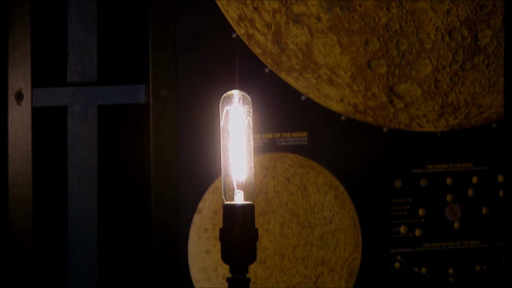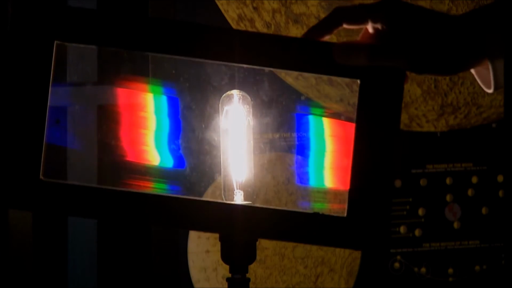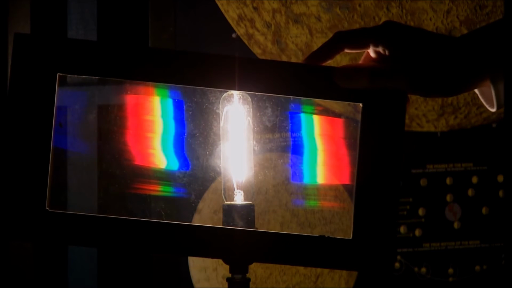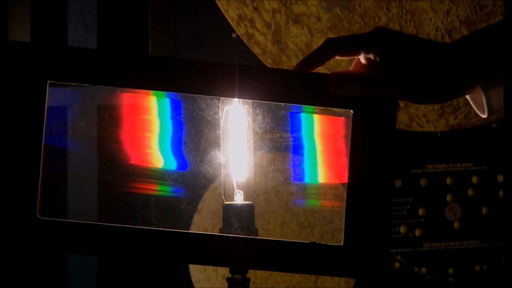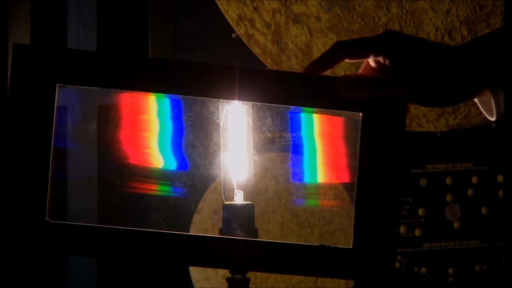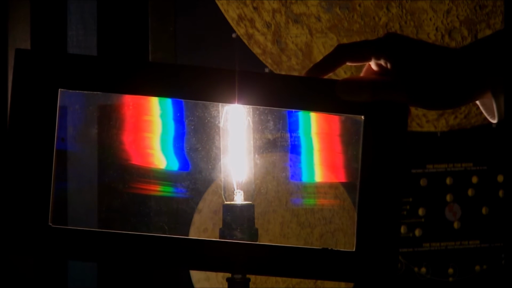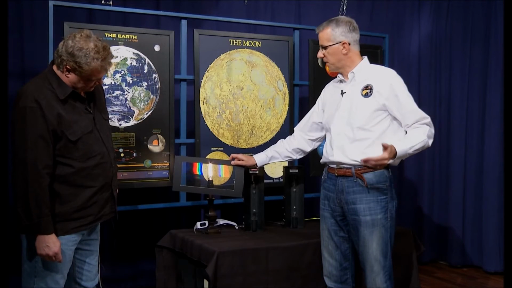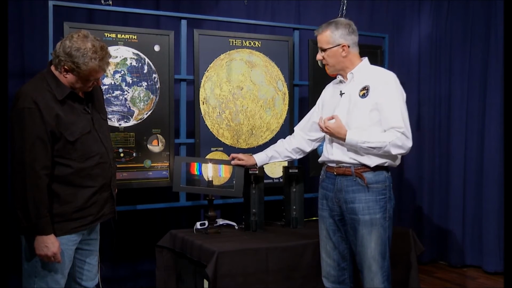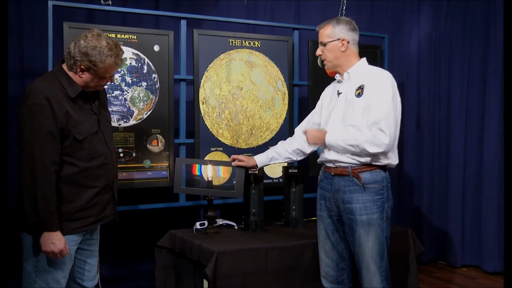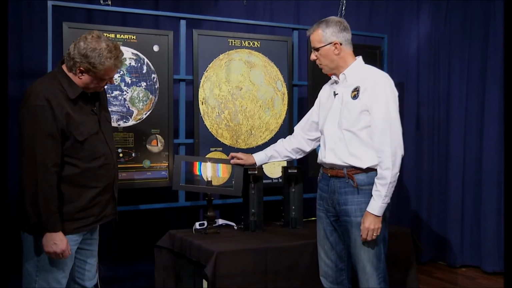Exactly. But watch what happens when we hold this diffraction film in front of it. I can see a rainbow. You see a whole rainbow. This is what we call black body radiation. It's a continuous spectrum of light source. It's not actually created by gases glowing. We're actually heating a piece of tungsten to make this occur, and that's what we get.